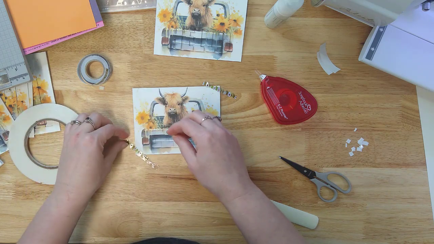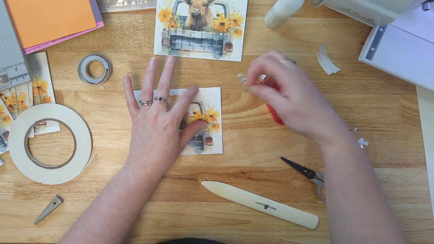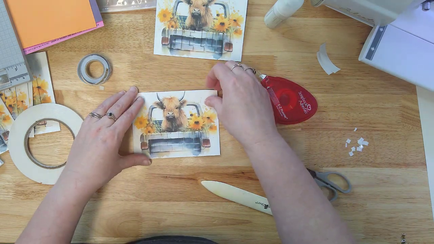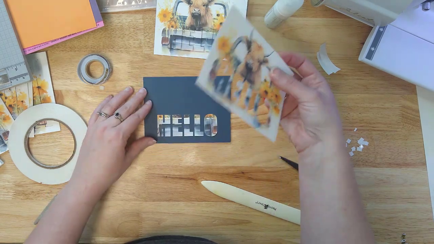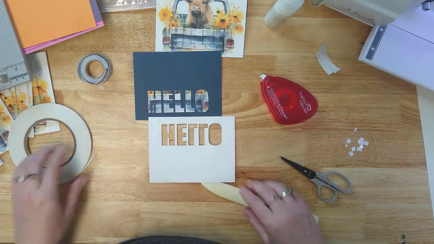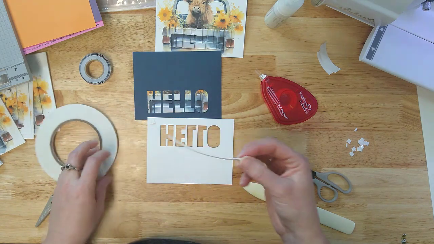And then I'm going to carefully remove this washi. Now I haven't got the full piece stuck down yet, but I do have my letters where they need to go. So now I'm going to put some foam tape on the back side of this.